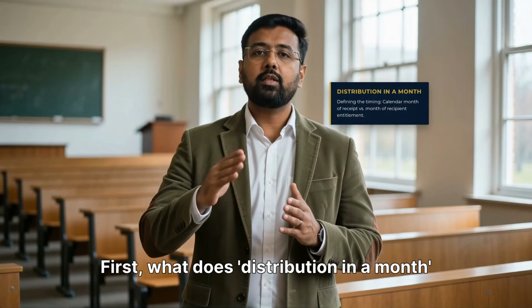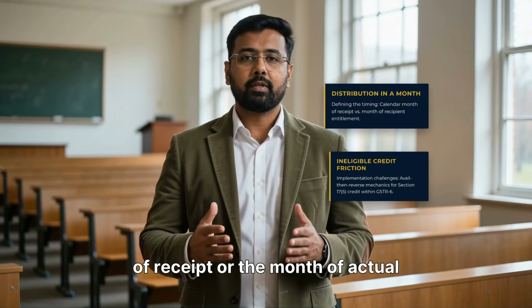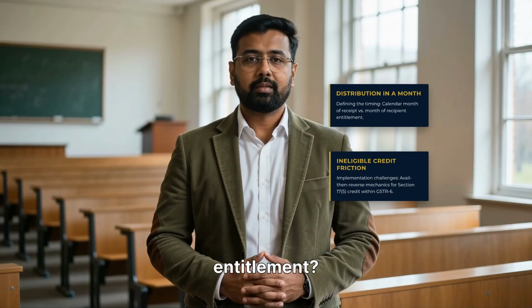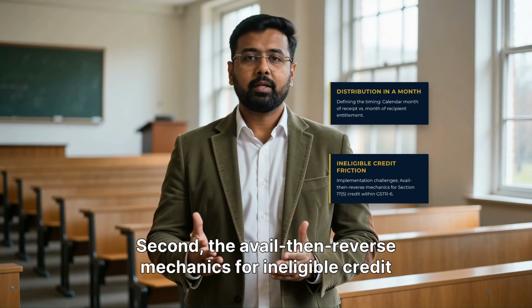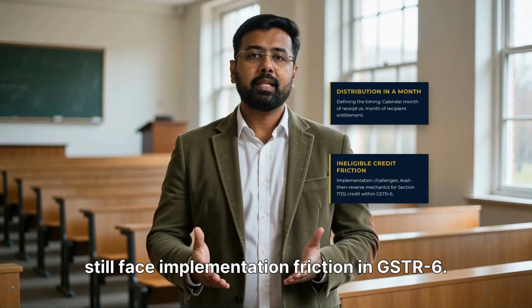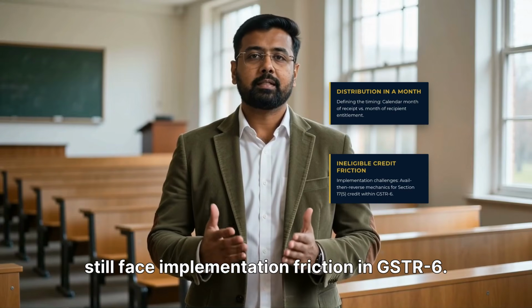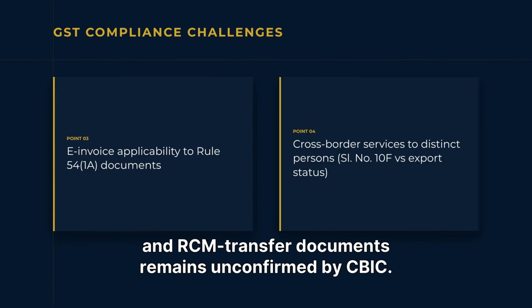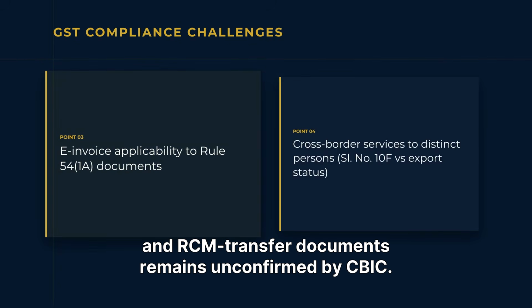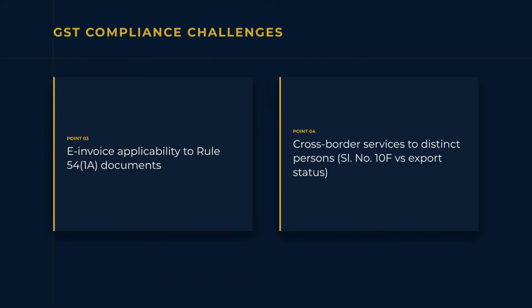First, what does distribution in a month mean? Does it refer to the calendar month of receipt or the month of actual entitlement? Second, the avail then reverse mechanics for ineligible credit still face implementation friction in GSTR6. Third, the applicability of e-invoicing to ISD and RCM transfer documents remains unconfirmed by CBIC.